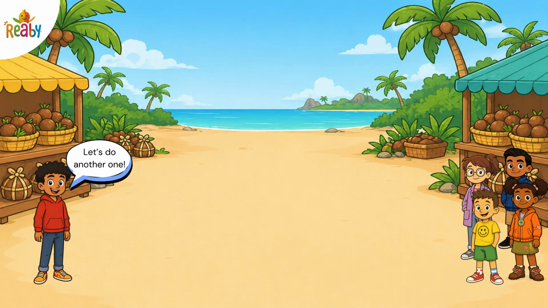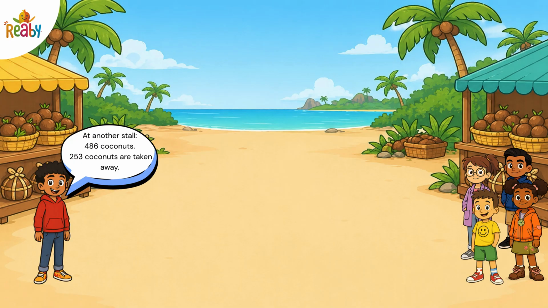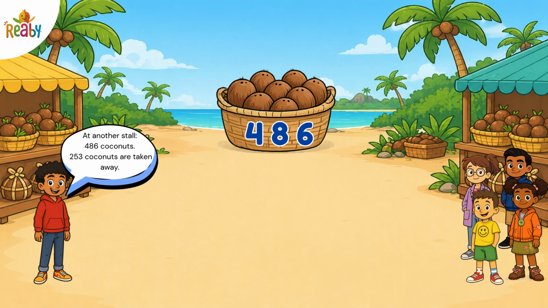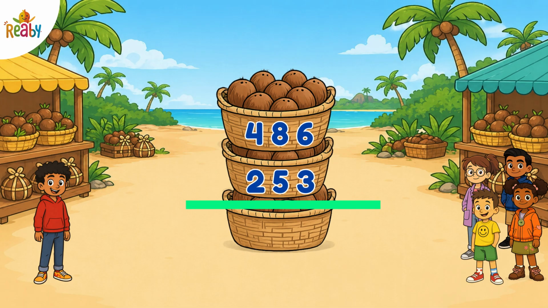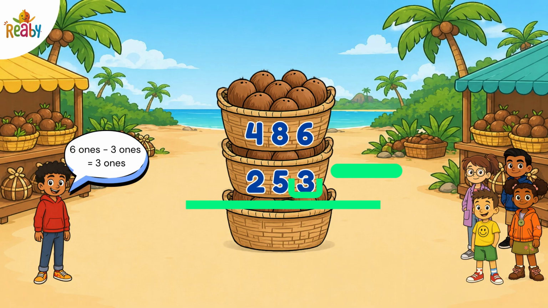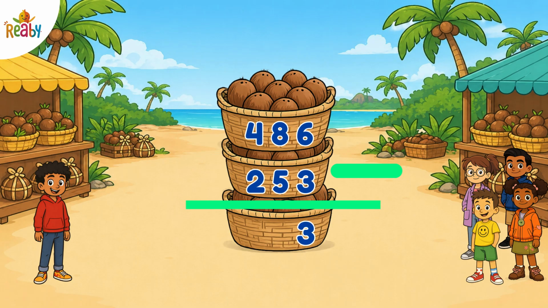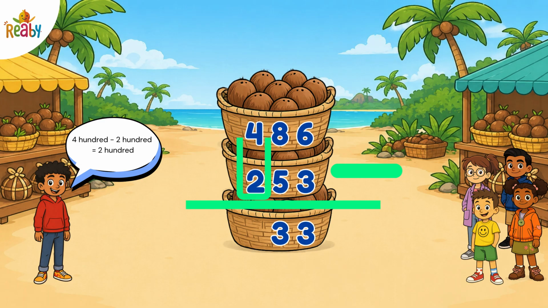Let's do another one. At another stall, 486 coconuts. 253 coconuts are taken away. What do we do? We subtract. 6 ones minus 3 ones equals 3 ones. 8 tens minus 5 tens equals 3 tens. 400 minus 200 equals 200. So the answer is 233.